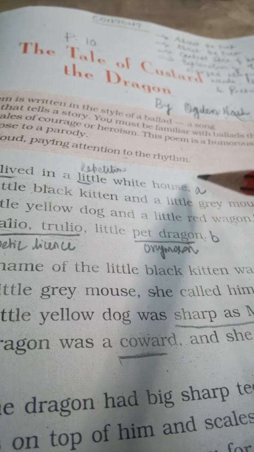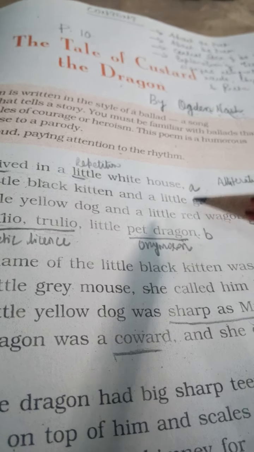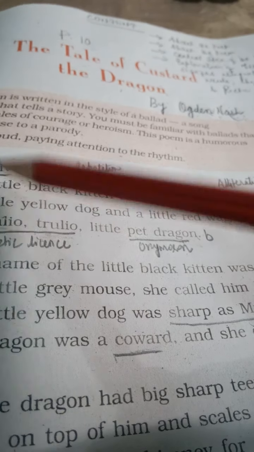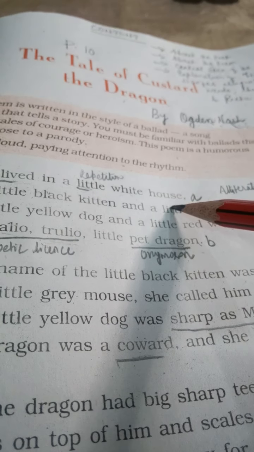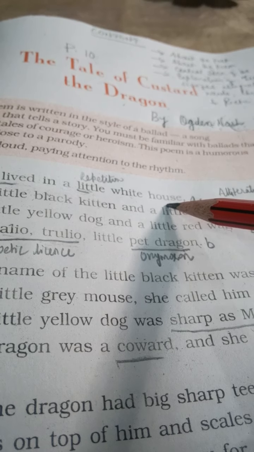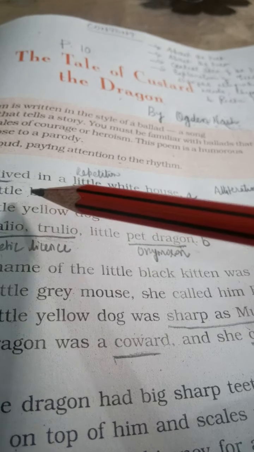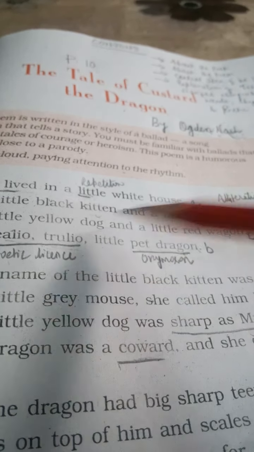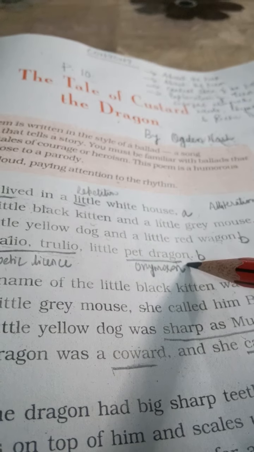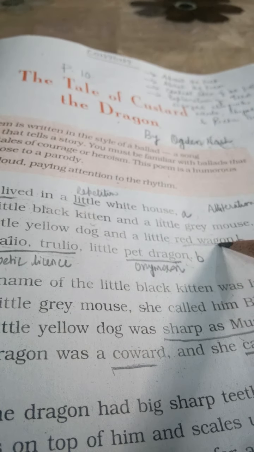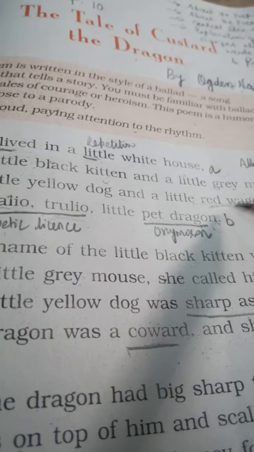In this opening stanza, the poet reveals the colorful and beautiful world of Belinda, who lived in a small white house along with her pets. And who are the pets? These pets are a black kitten, a grey mouse, a yellow dog, and a little pet dragon. She also had a little red wagon. Wagon means carriage or cart.